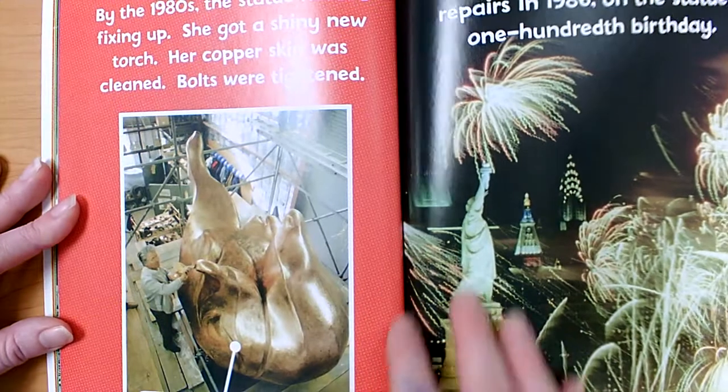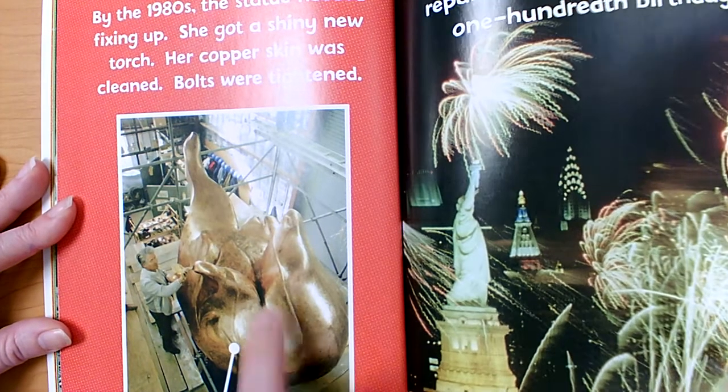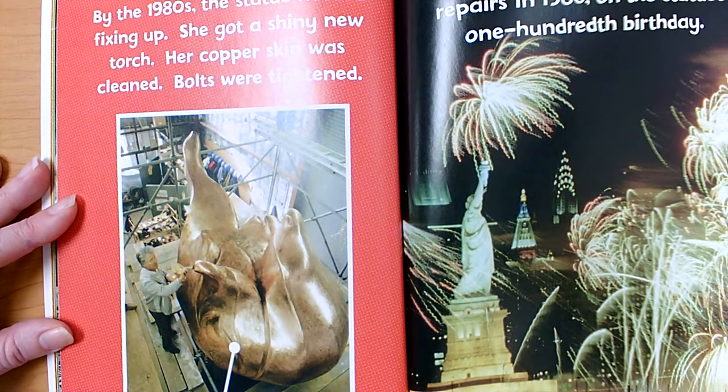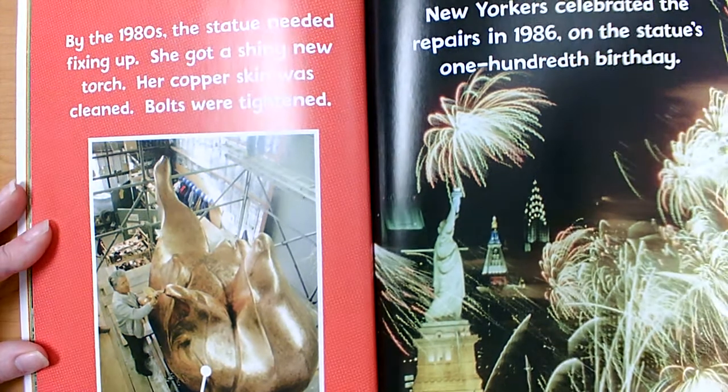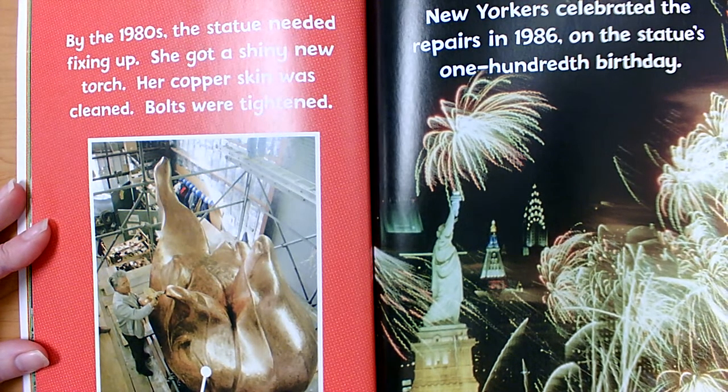By the 1980s, the statue needed fixing up. She got a shiny new torch. Her copper skin was cleaned. Bolts were tightened. The finishing touches were put on the statue's gold torch. New Yorkers celebrated the repairs in 1986 on the statue's 100th birthday.